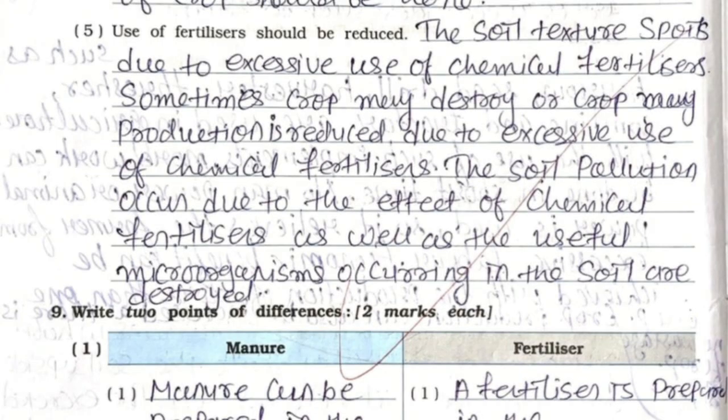Fifth one, use of fertilizers should be reduced. The soil texture spoils due to excessive use of chemical fertilizers. Sometimes crop may be destroyed or crop production is reduced due to excessive use of chemical fertilizers. Soil pollution occurs due to the effect of chemical fertilizers, and the useful microorganisms occurring in the soil are destroyed.